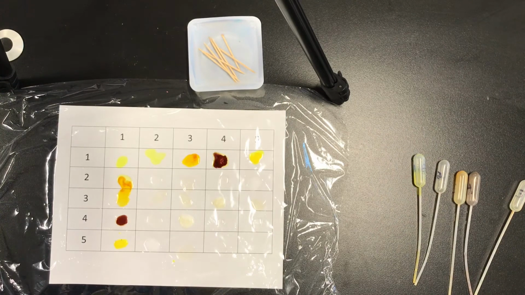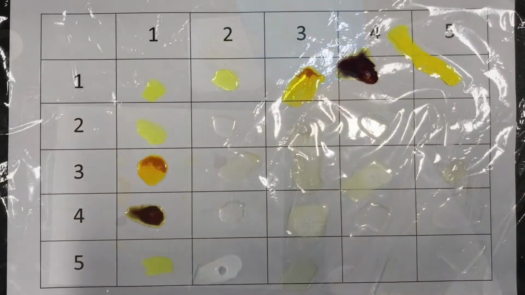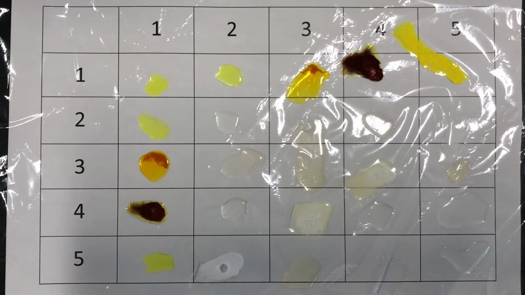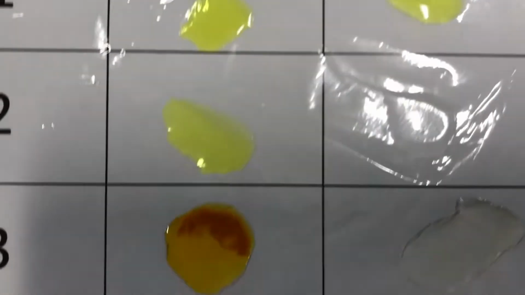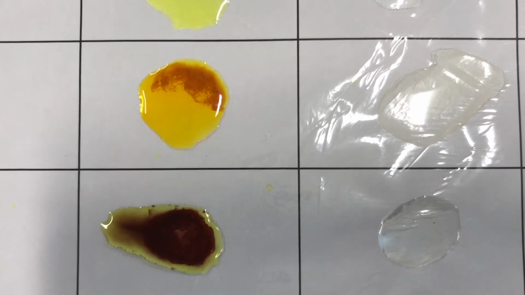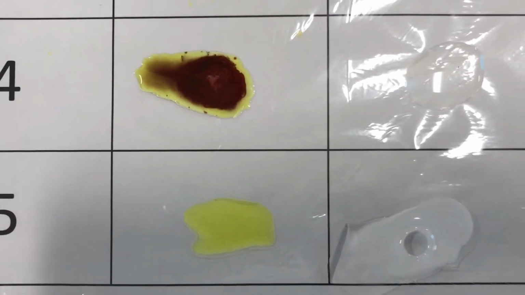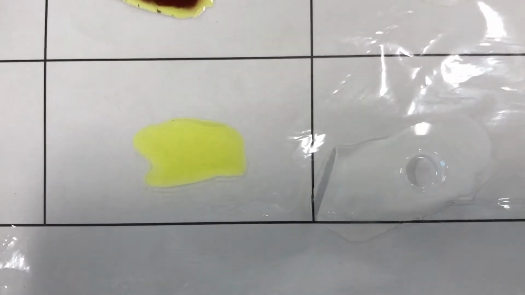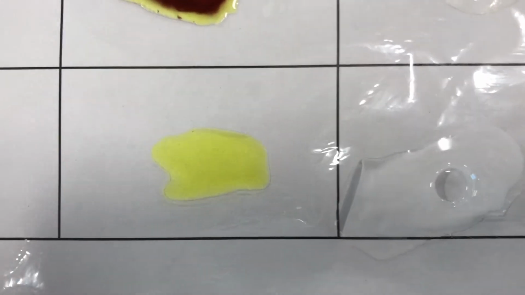So for our results, let's see if we can zoom in. Let's examine our results a little bit closer. 1 and 1, there's no precipitate. 1 and 2, no precipitate. 1 and 3, orange precipitate. 1 and 4, red precipitate. And number 5 might be hard to see, but 1 and 5 is a yellow precipitate.